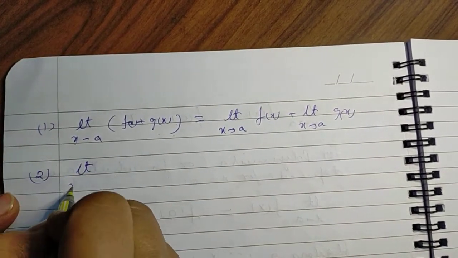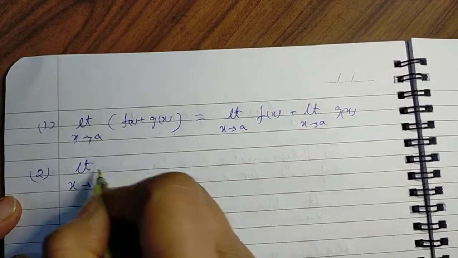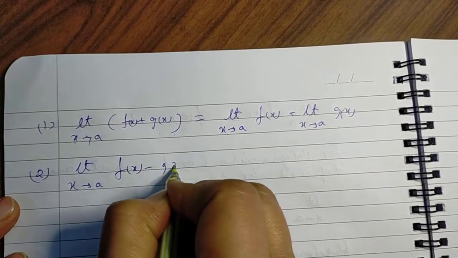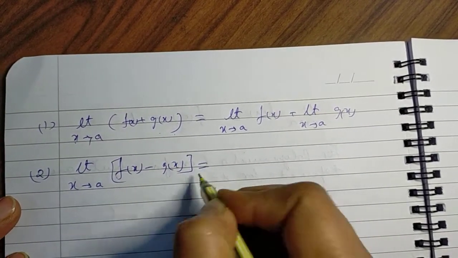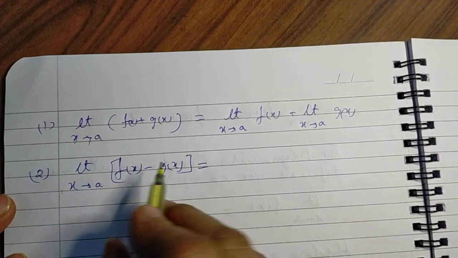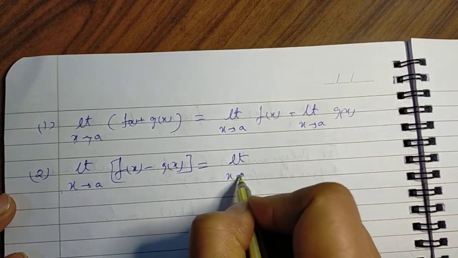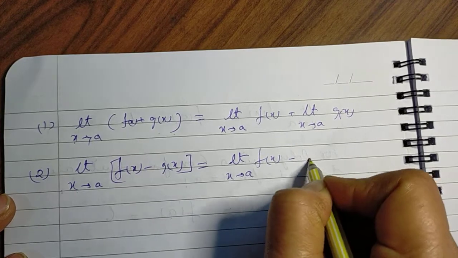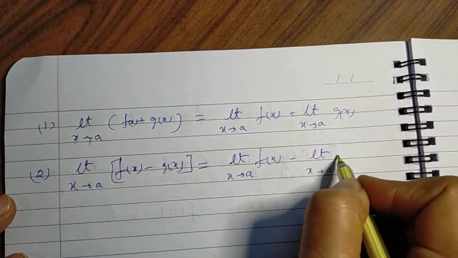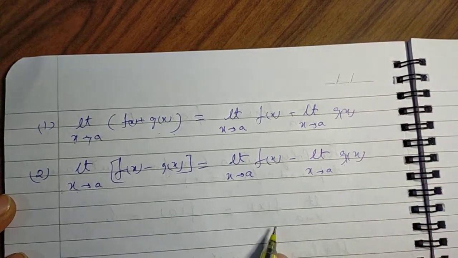Similarly, if you find the difference of the functions first and then the limit as x tends to a, the value is the same as first finding the individual limits and then finding their difference.